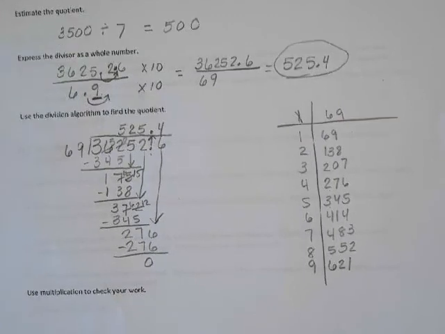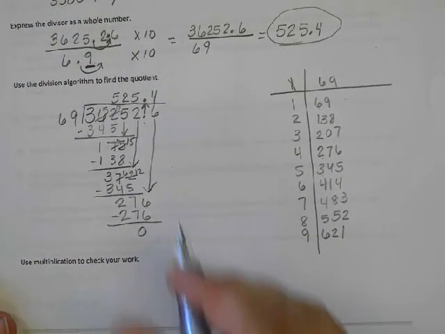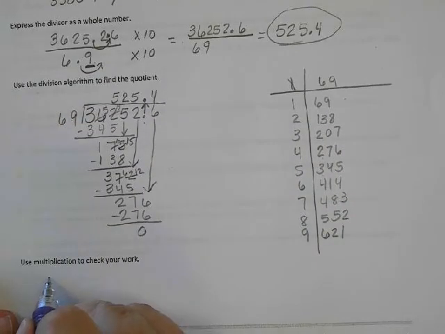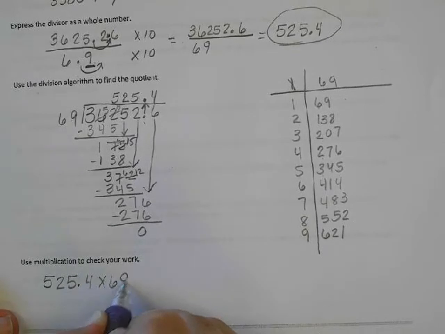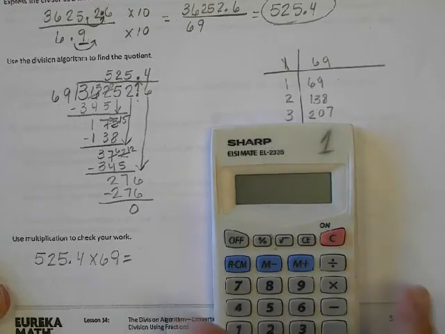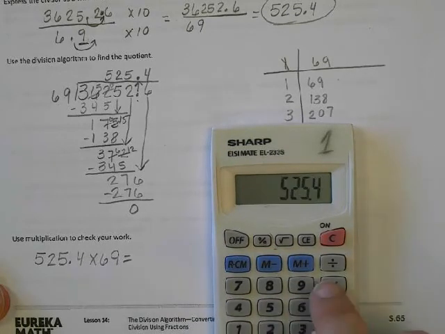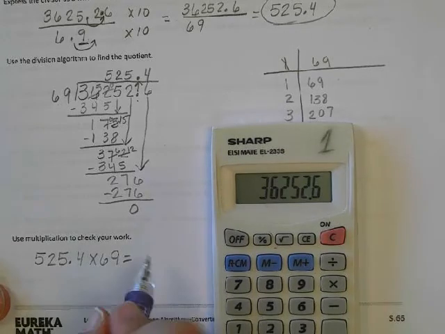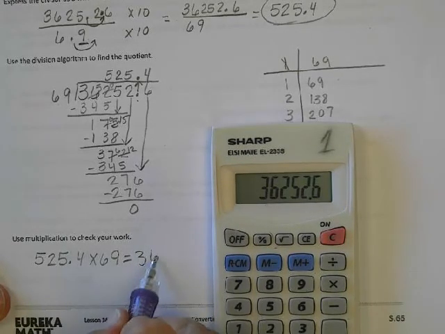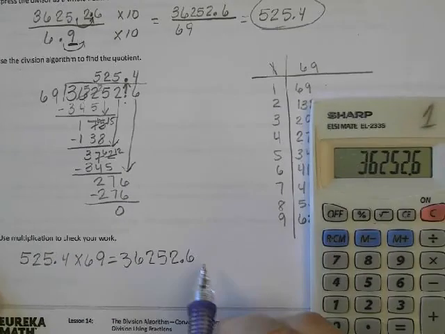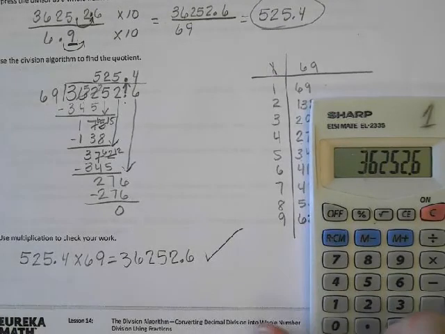Now, if I wanted to check this to make sure I was correct, then I would multiply my quotient by my divisor, and that should give me my dividend. So I'm going to multiply 525.4 times 69. I'm going to punch that into my calculator. 525.4 times 69 equals 36,252.6. So that tells me that my answer is correct. That's my check and see.